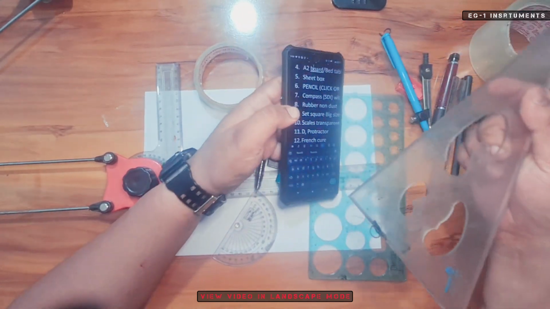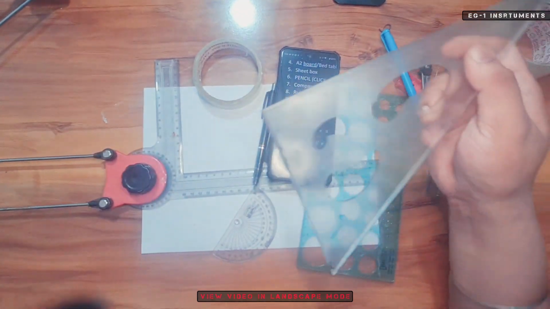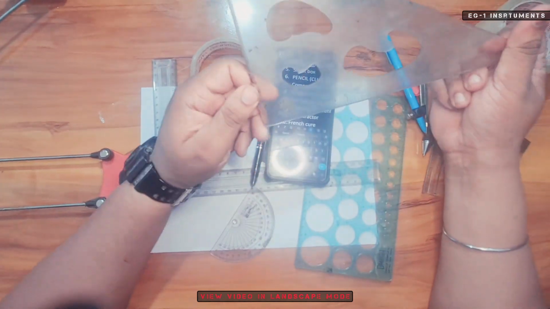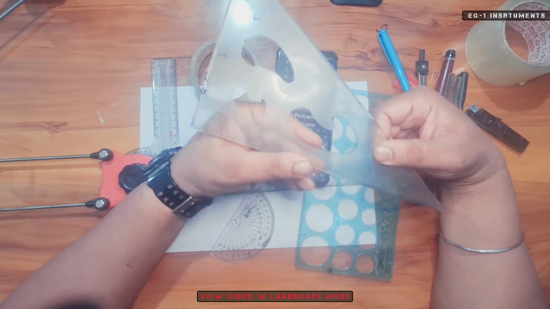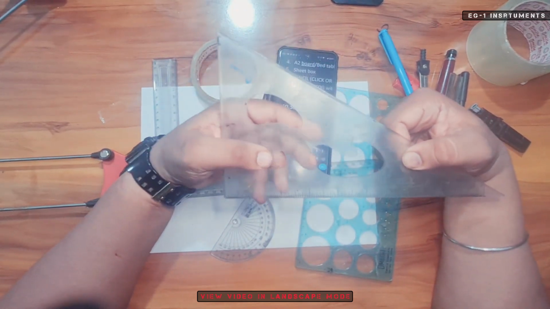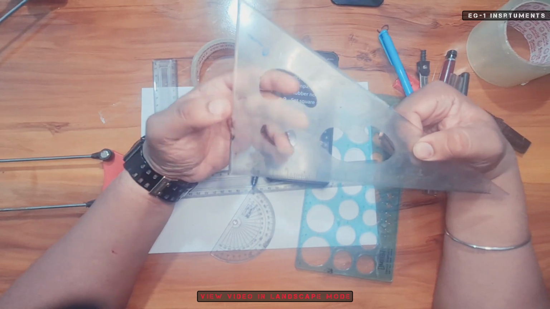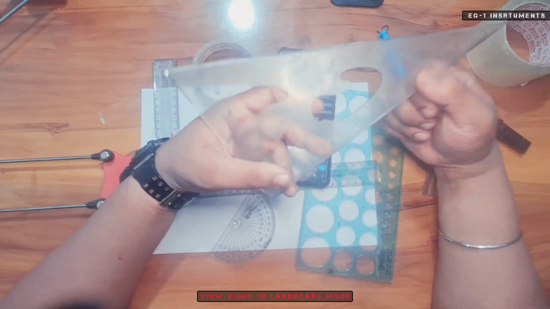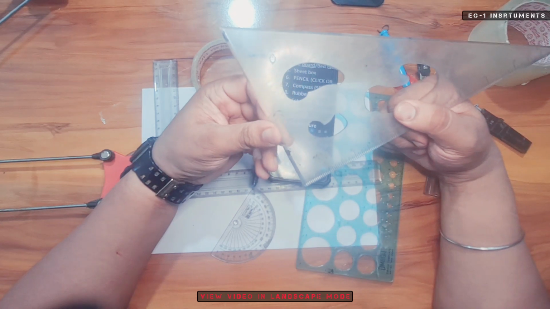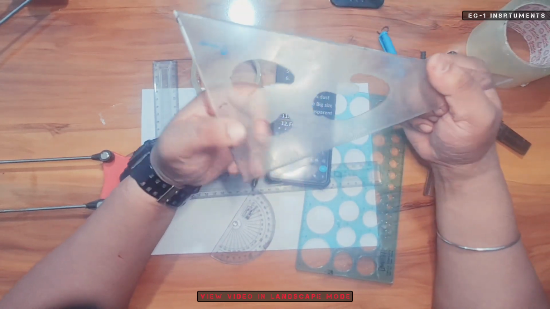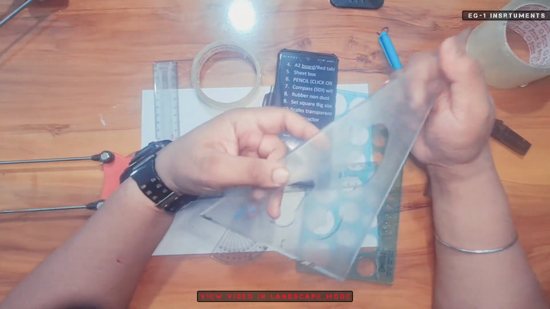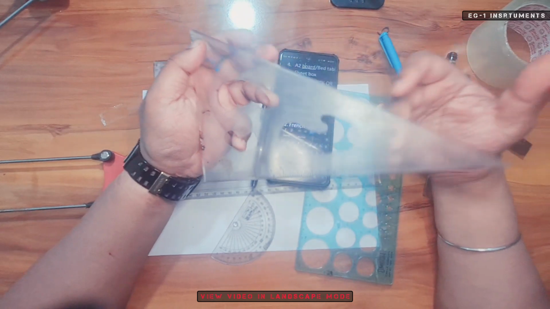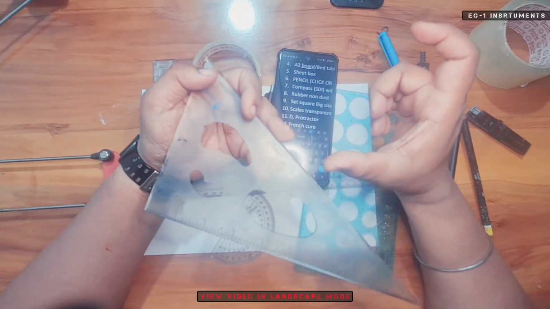It is not very useful for you, but sometimes you can take advantage of these curves, which are very difficult to make otherwise. You may find some places where these curves are useful, not very often, but they should be with your geometry box. This is a 90-degree set square, and you don't need to purchase a very big one, just the small one.